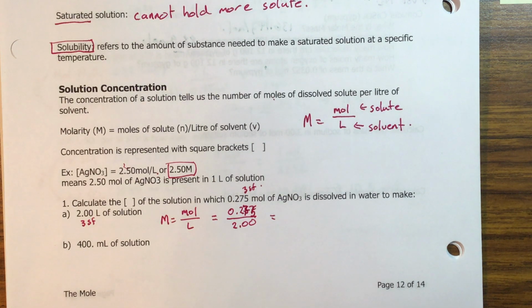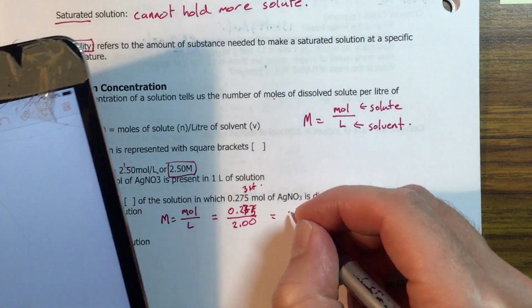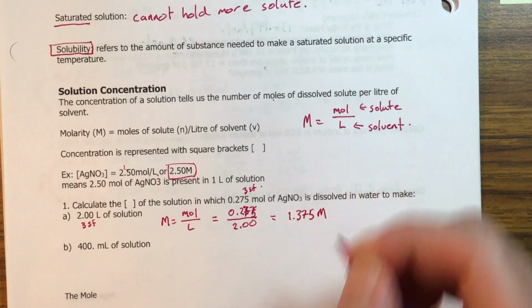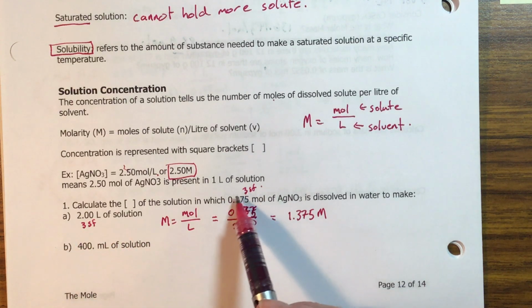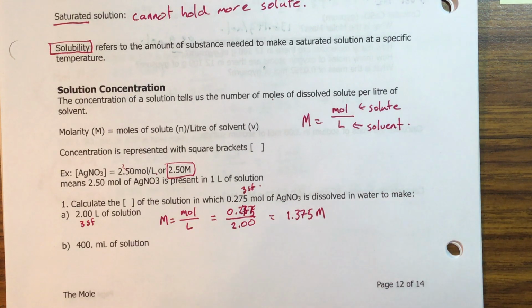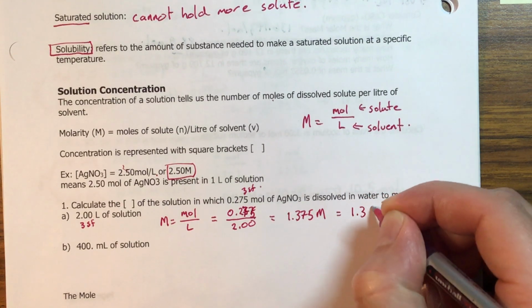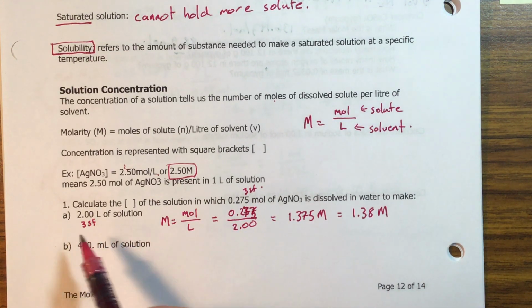2.75 divided by 2.00 equals 1.375 M. That's our concentration, capital M. Now, we want this to have 3 significant figures because both of these did. When we divide, we take the lowest number of significant figures. Since they're both 3 significant figures, the lowest amount is 3. So we make it 1.38 M. So the concentration of AgNO3, when we take this many moles and divide it into 2 liters, is this.